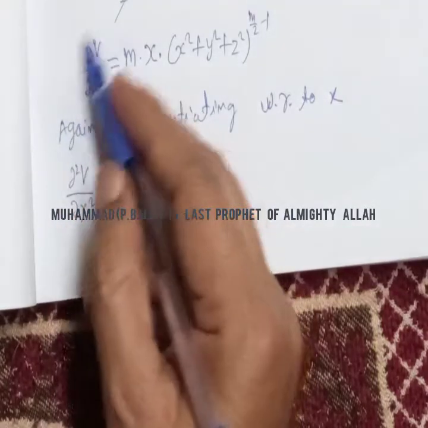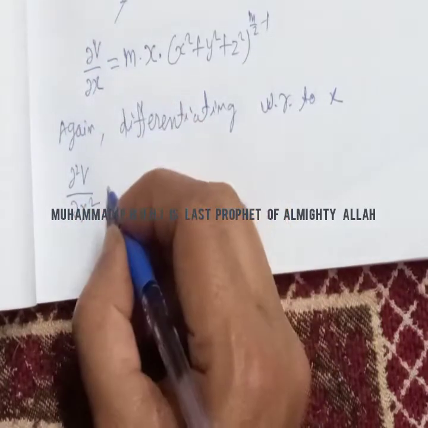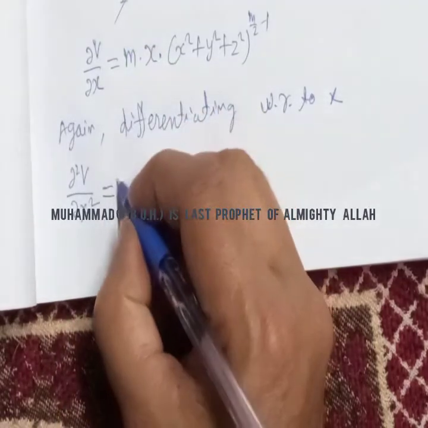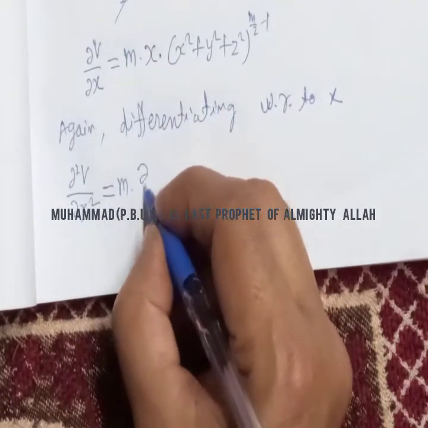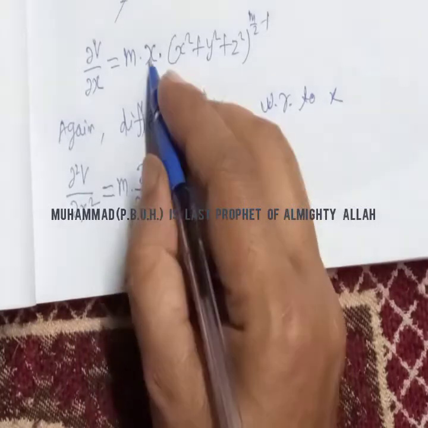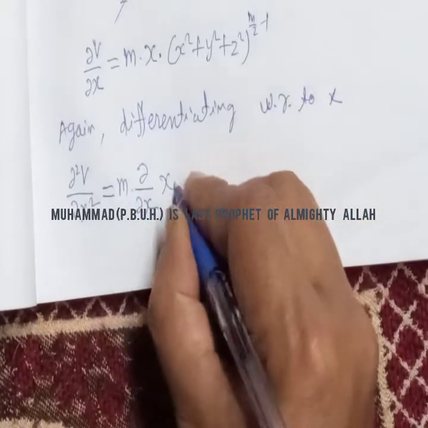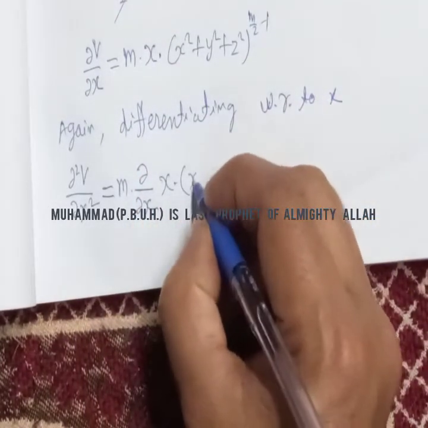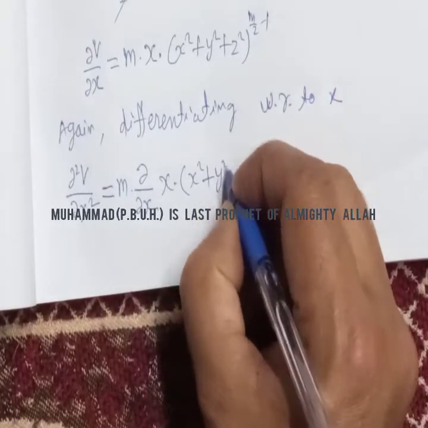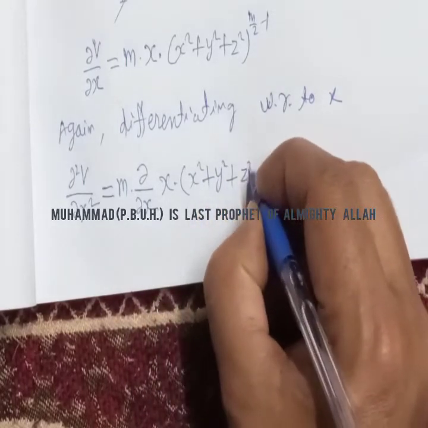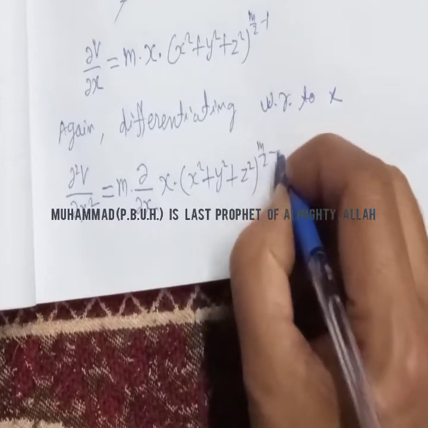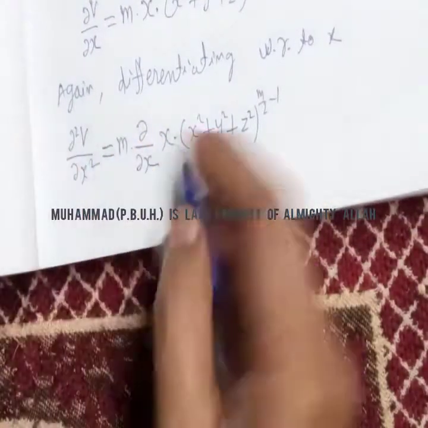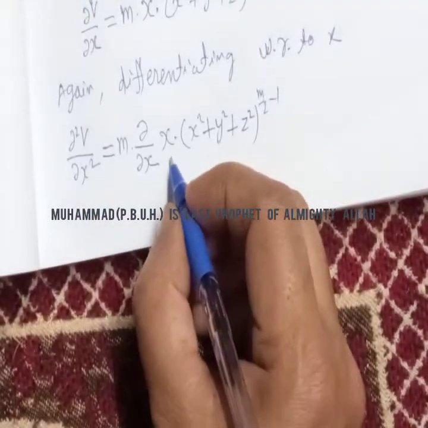On differentiating with respect to x, on the right hand side m is constant, and we have to differentiate this quantity, which is a multiplication of two functions.